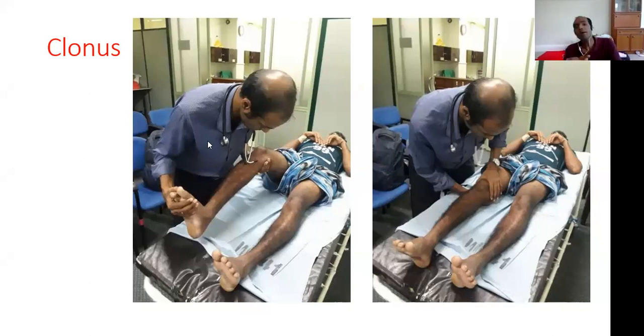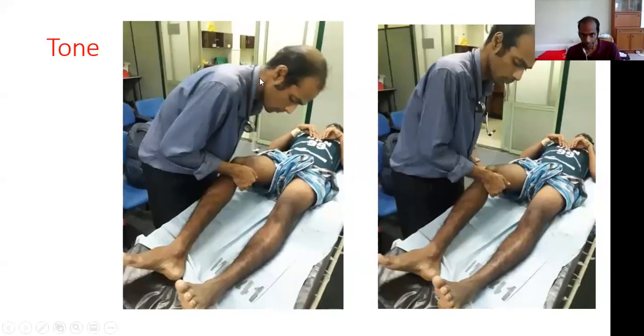So clonus, remember, is an upper motor neuron sign. We'll discuss upper motor neuron signs as we go on in the latter half of the presentation. But clonus is an upper motor neuron sign, so examine it only if you find increased tone. Right? It is always coupled with that. Increased tone, increased reflexes. Clonus is coupled with that.